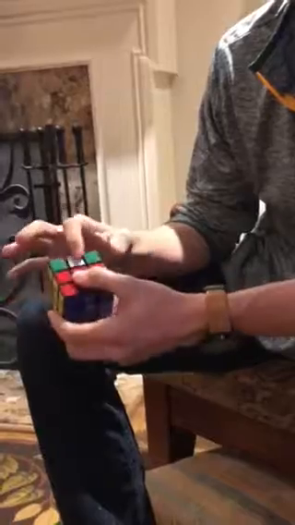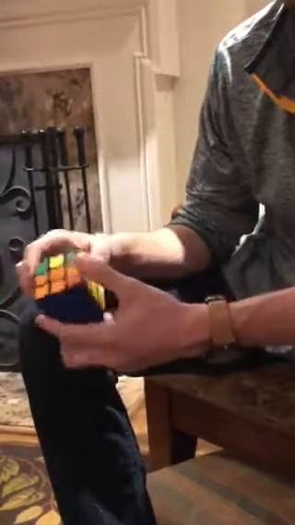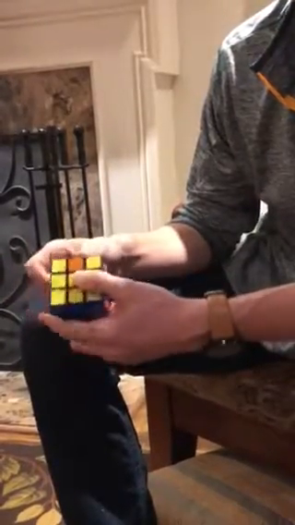So now the faces of the green cross need to be set up right.